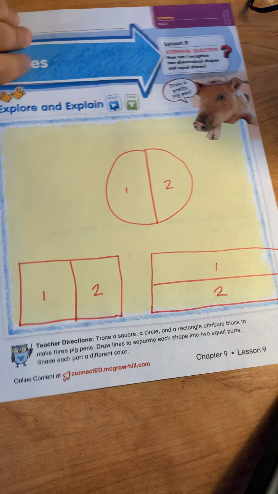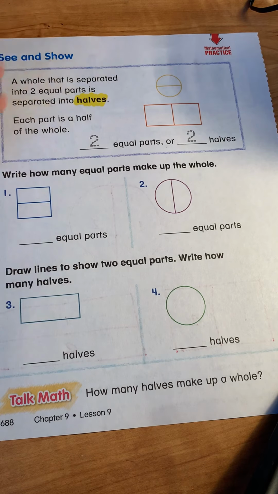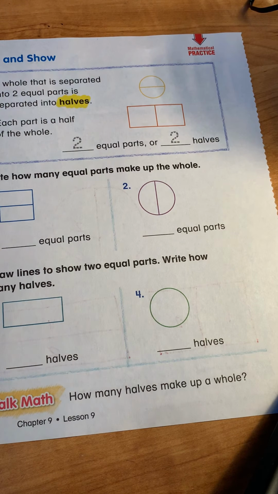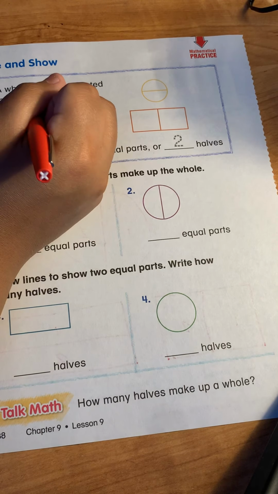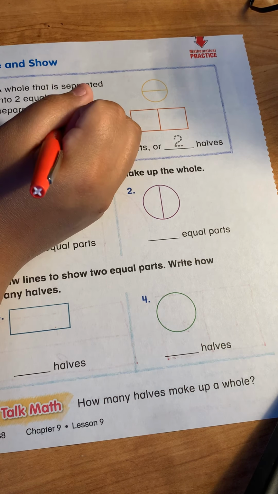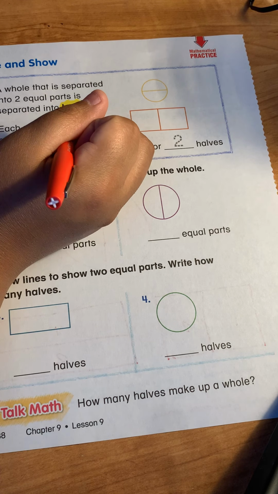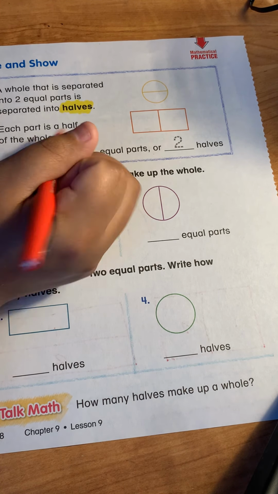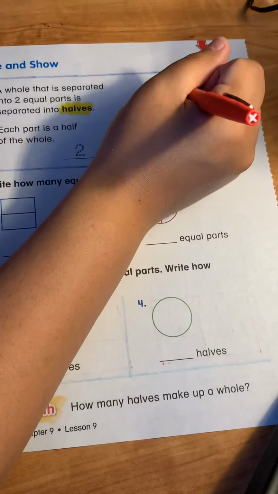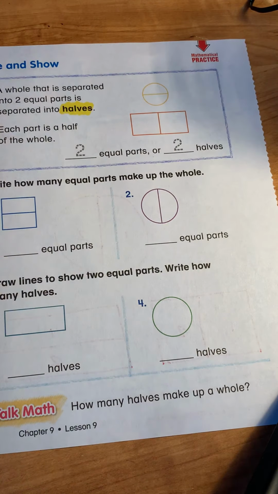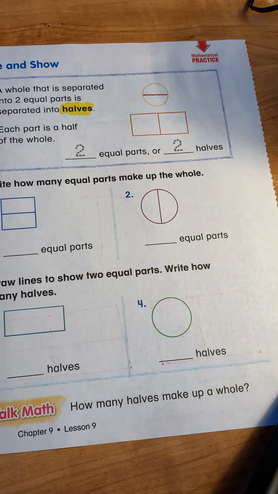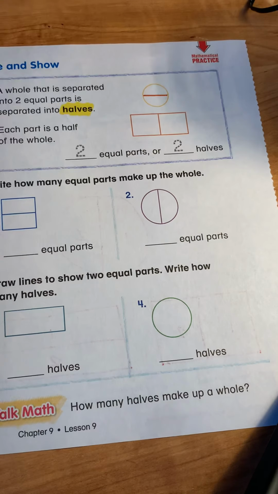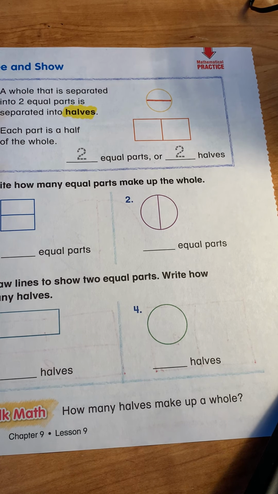Okay, so let's turn the page over. And this is now page 688, chapter 9, lesson 9. Follow along with me as I read this top part. A whole that is separated into 2 equal parts is separated into halves. Each part is a half of the whole. So here we have a whole circle that was divided into half. Okay, so it has 2 equal parts, or you can say it has 2 halves.